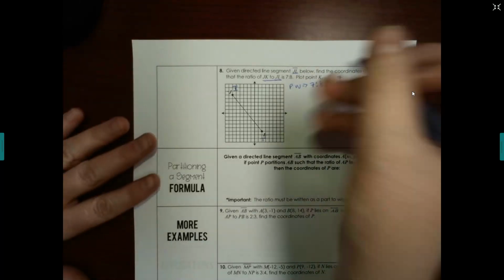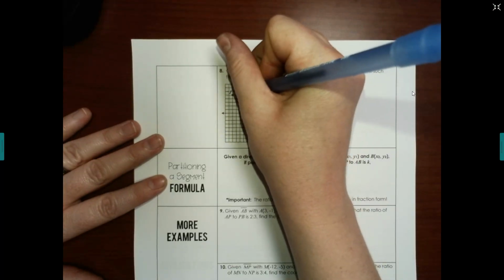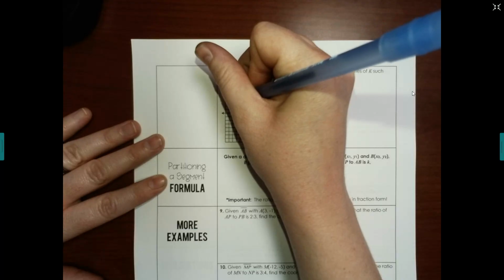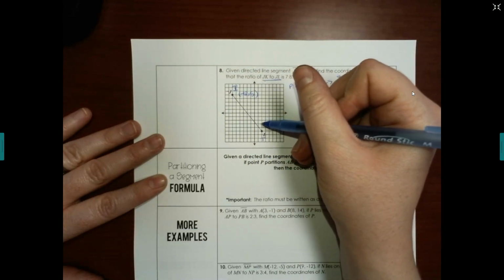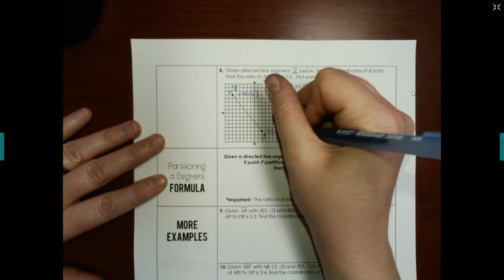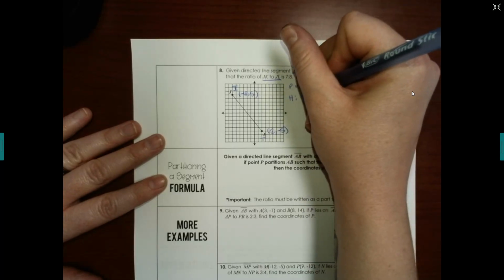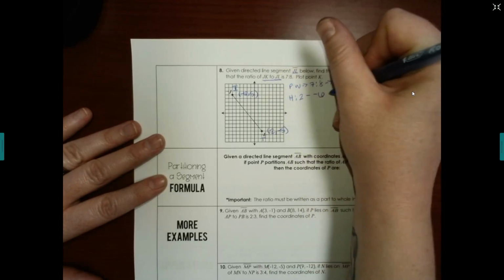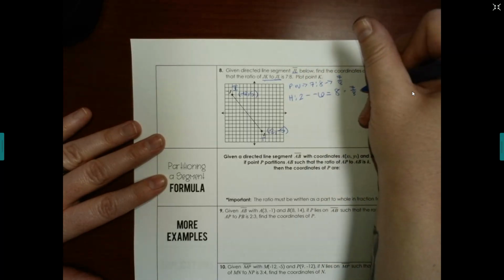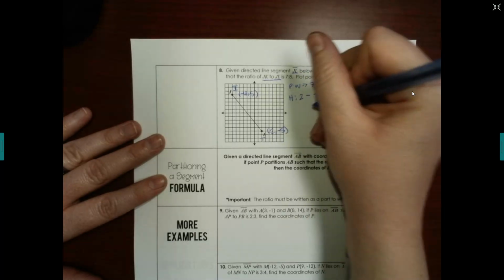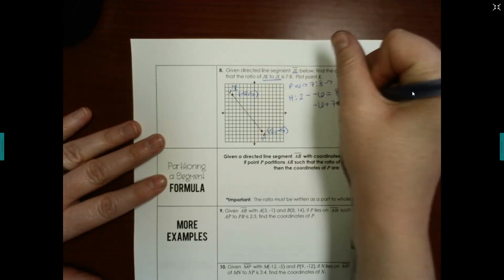All right, so point J is at negative 6, 5. Point L is at 2, negative 5. So our horizontal component, x2 is 2 minus x1, negative 6. That is 8 times our 7/8 is 7. And then we add that to our initial point, negative 6 plus 7 equals 1.